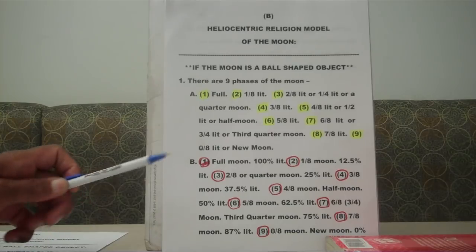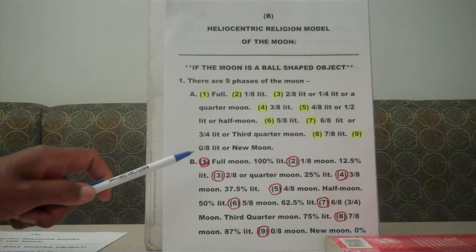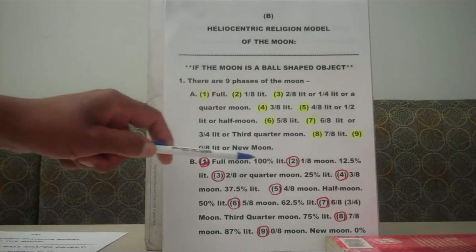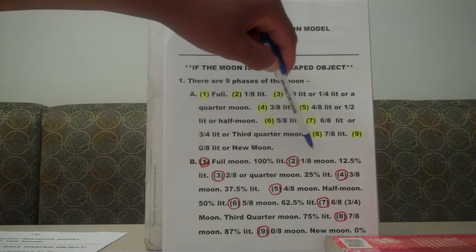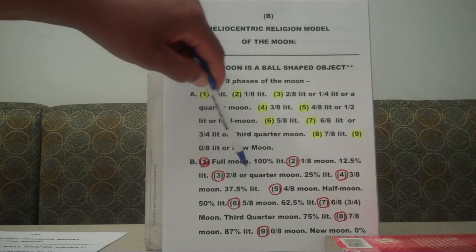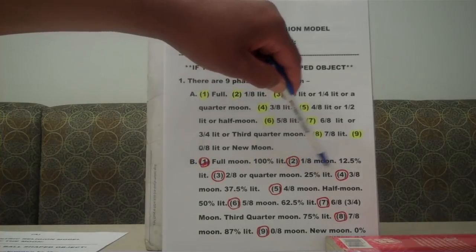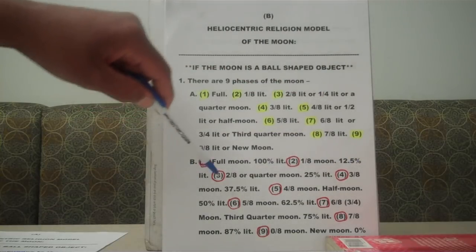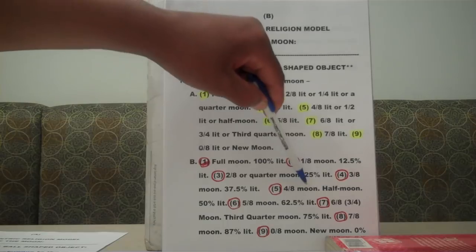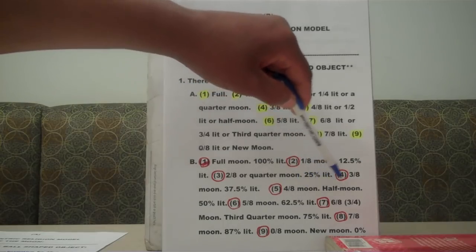Now we'll go to B. This is in percents. We'll start with number 1 right here. A full moon is 100% lit. Number 2, a 1/8 moon is 12.5% lit. And number 3, a 2/8 moon or a quarter moon is 25% lit. Number 4 is 3/8 moon. That's 37.5% lit. Number 5 is a 4/8 moon or a 1/2 moon. A half moon, that is.